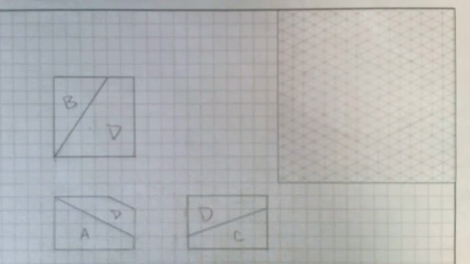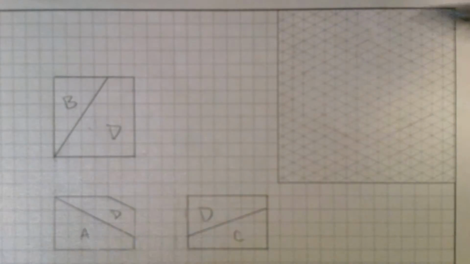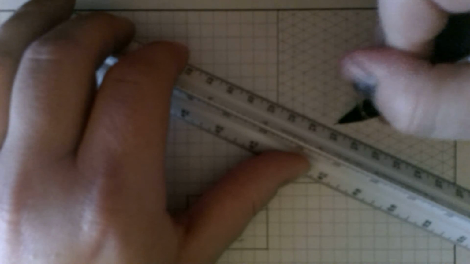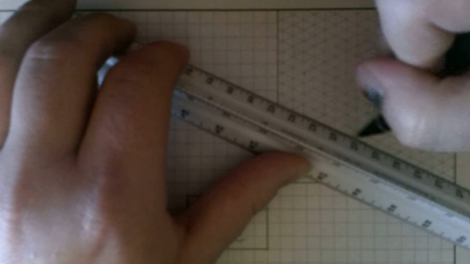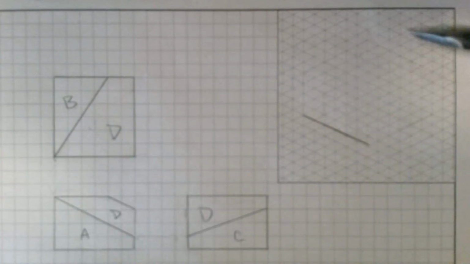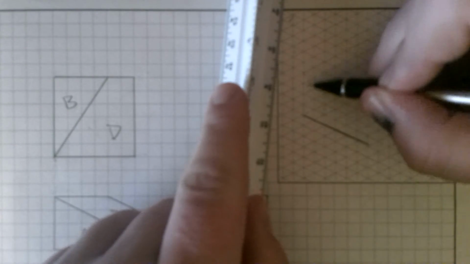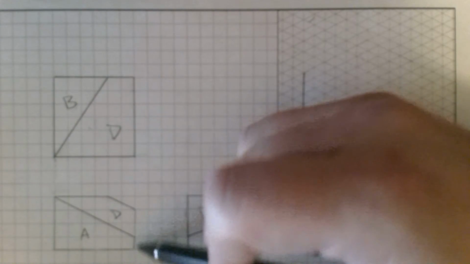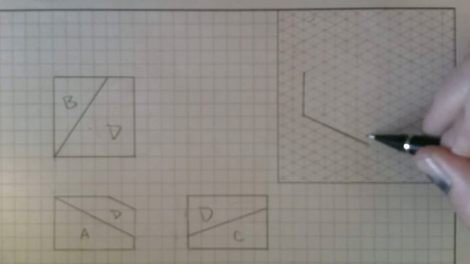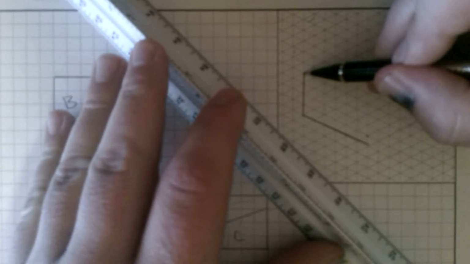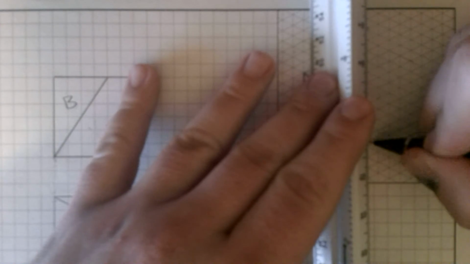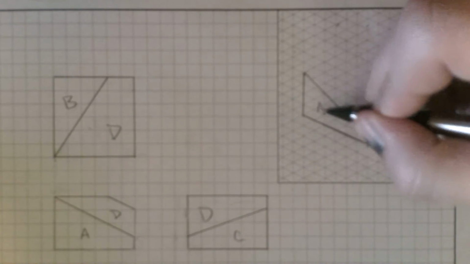Alright, to start the ISO, we'll just pick one to start with. Go with A. It is 6 across the bottom. So we'll start here. 1, 2, 3, 4, 5, 6. 4 up to the left. So 1, 2, 3, 4. And then it comes down to a point 1 up from this one. So right here. And draw this. Finish it off, and that is our surface A.